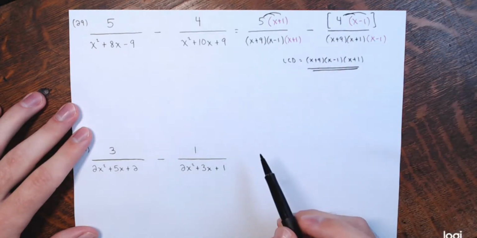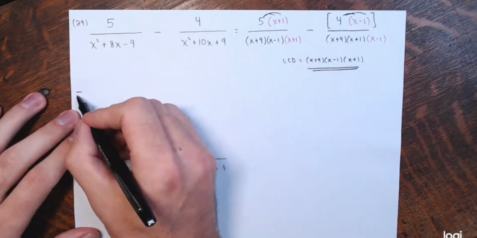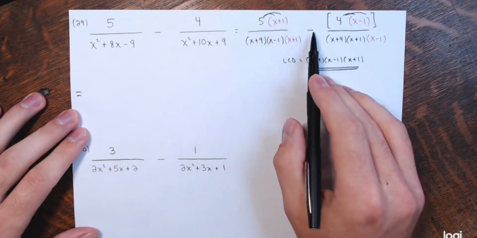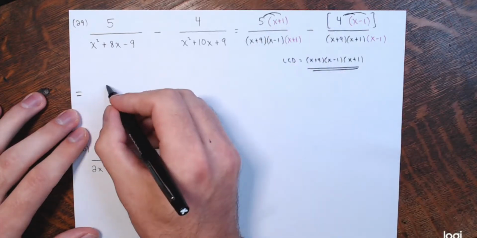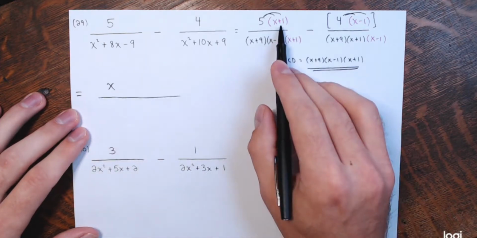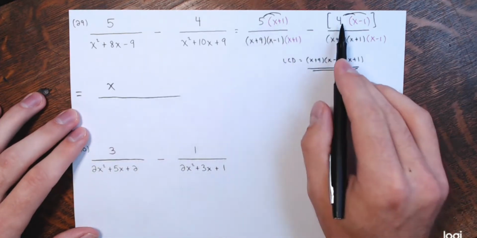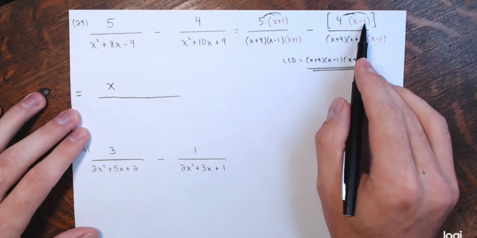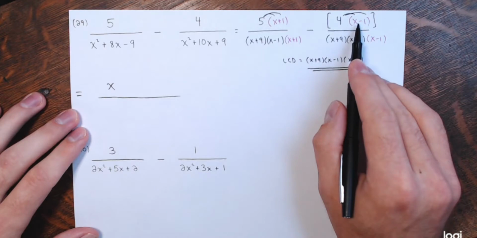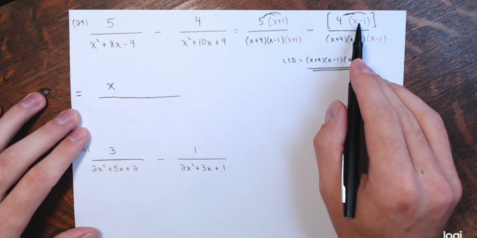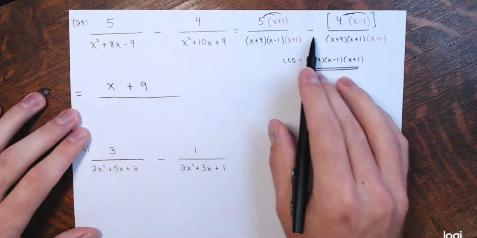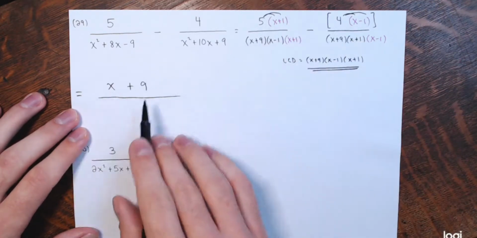Subtract every term. So in the first numerator, we have 5x minus 4x, making 1x. And then first numerator has 5, second numerator has negative 4, but we're subtracting. 5 minus negative 4 would be 5 plus 4, which would be plus 9. So the numerator, after combining both numerators, we have x plus 9.